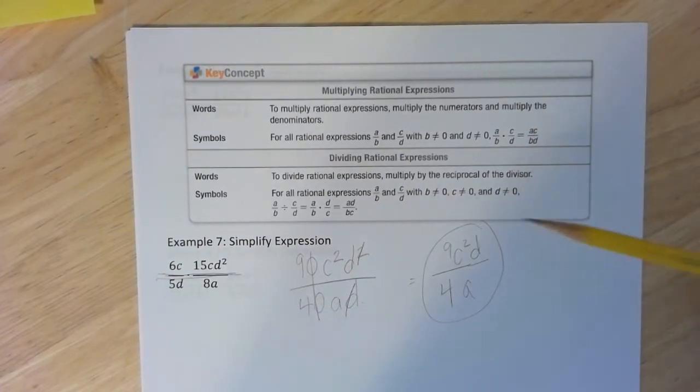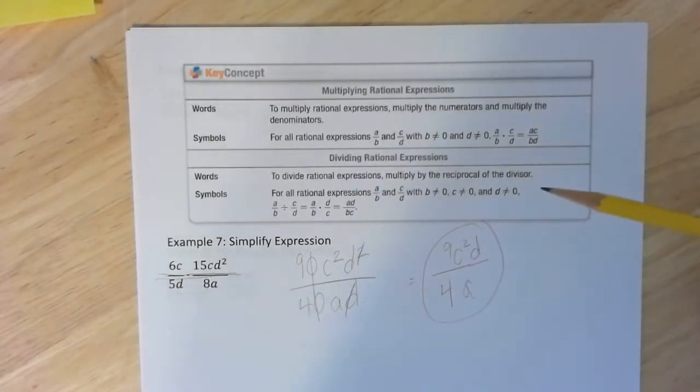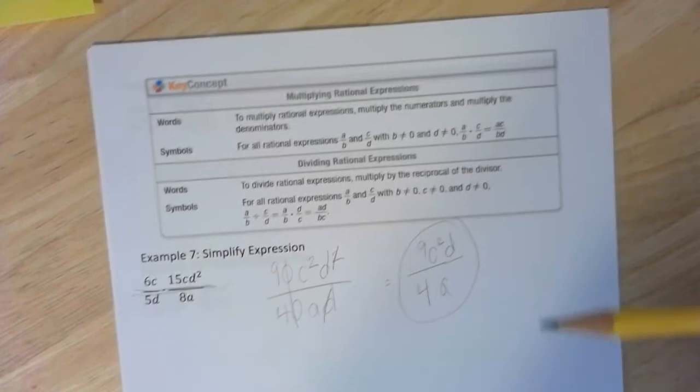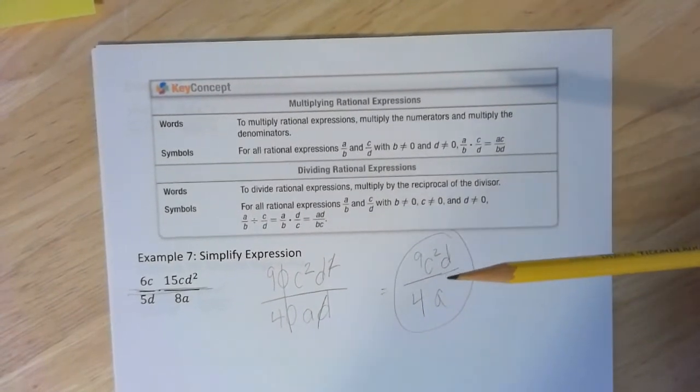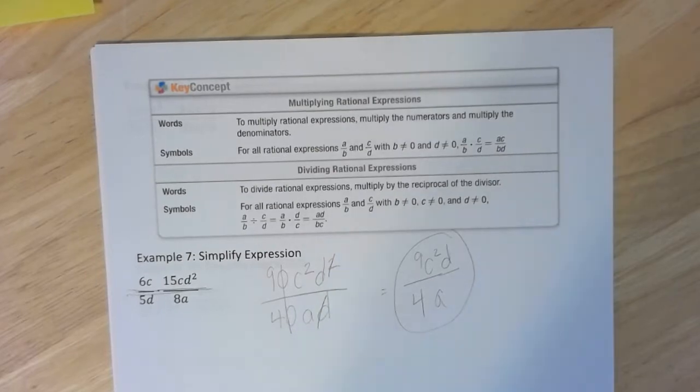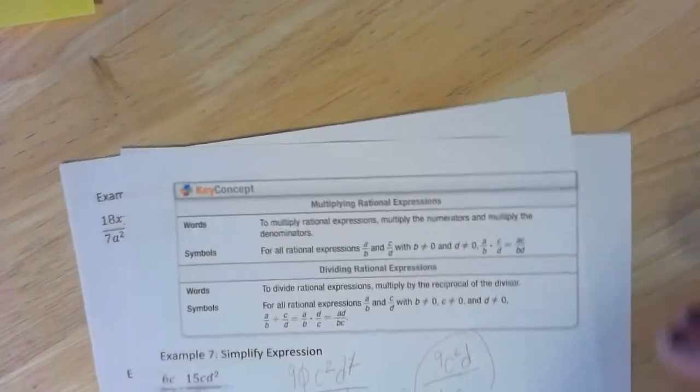Okay, now I want to talk about dividing rational expressions, because I just talked to you about multiplying. You're going to try a multiplying question, but we're going to move on to dividing. To divide rational expressions, multiply by the reciprocal of the divisor. I know you guys have always heard keep, change, flip. So keep your first, change it to a multiplication sign, flip your problem around. So turn it upside down. Okay, so let's look at a problem that we're going to do.